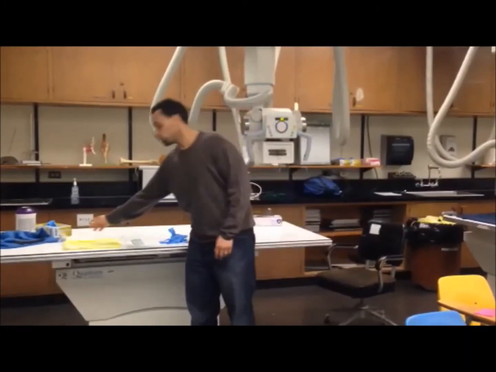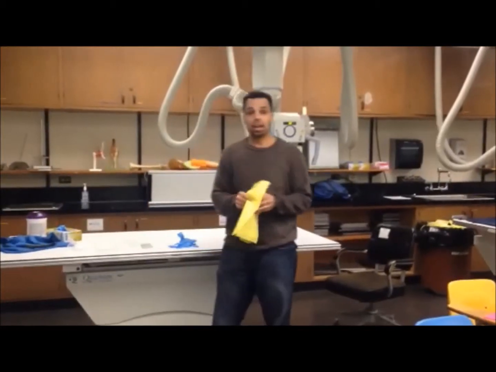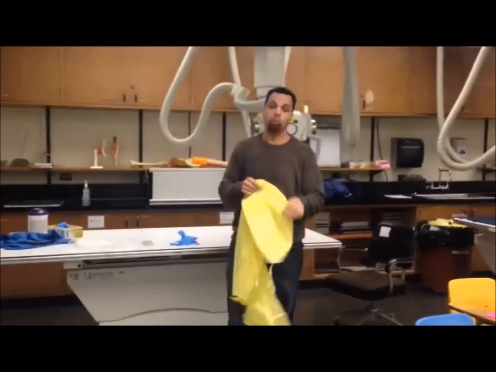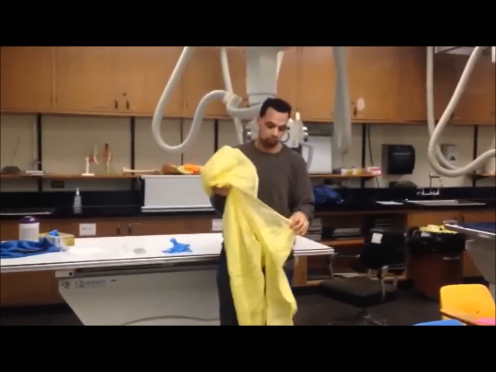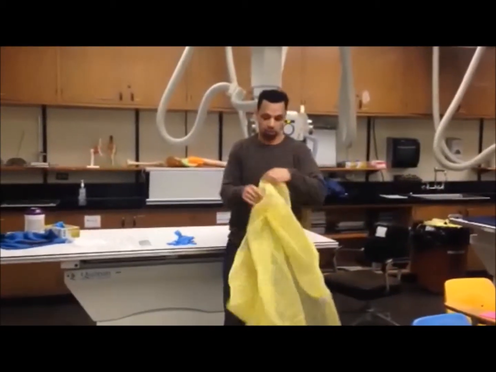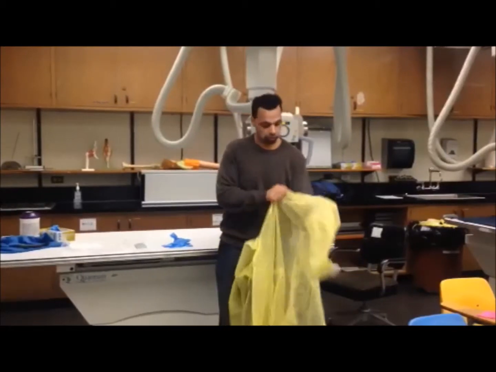Luckily for us as radiographers, we have some tools at our disposal that are going to protect us from contracting the disease while we're conducting our duties as a radiographer. Okay, so our tools for protection are as such. We're going to have a gown, because as I stated earlier, not only is measles airborne, but it can also live on surfaces for as long as what? 2 hours. So we're going to put this gown on first.